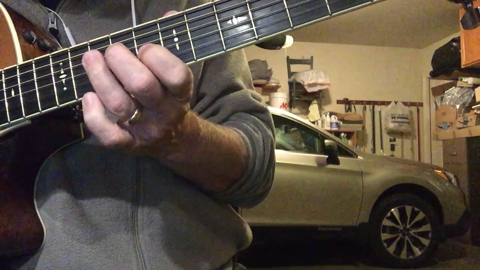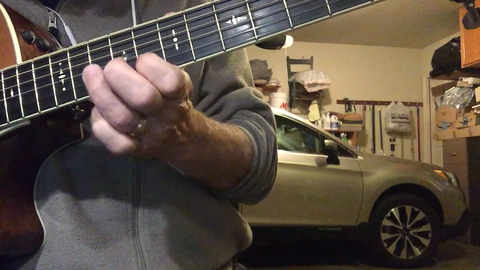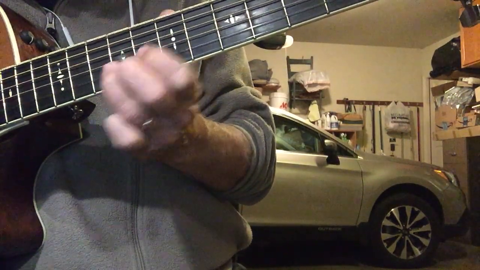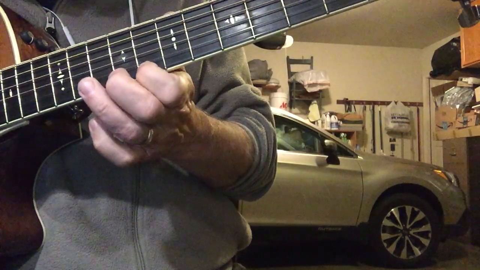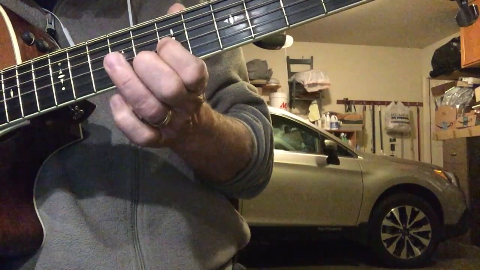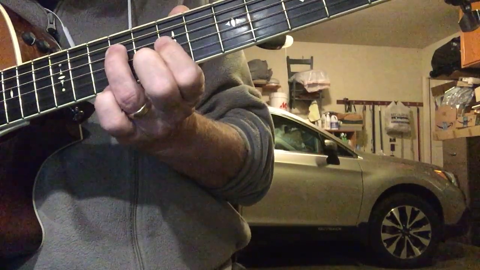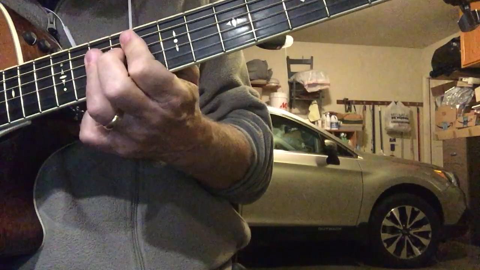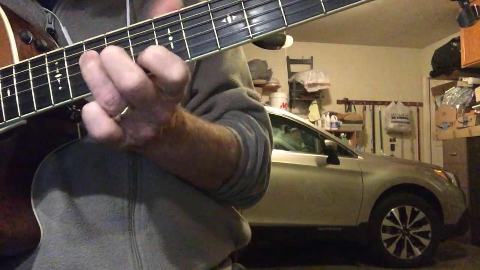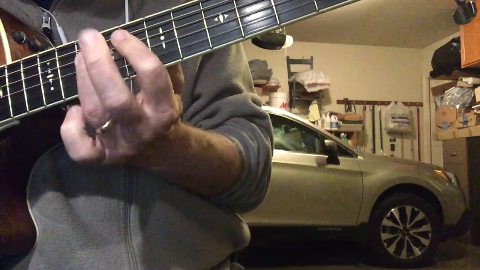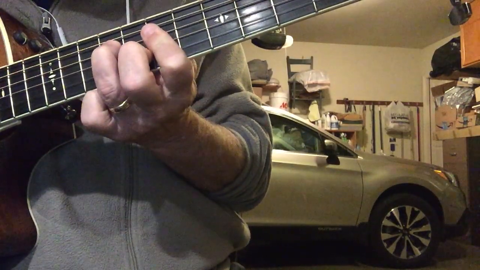Or here's the boogie again. A shape. Now the 5 chord. That's still a 5. We got 1, 4, 5.